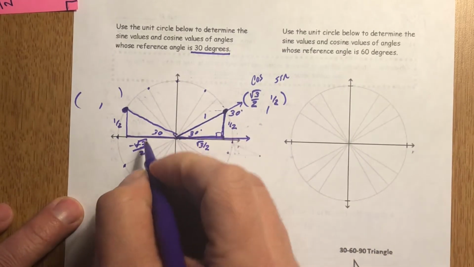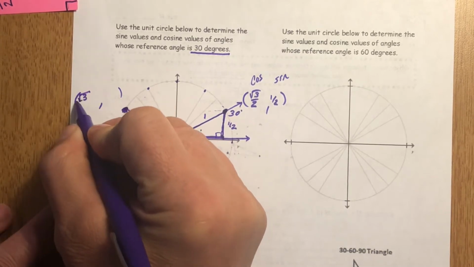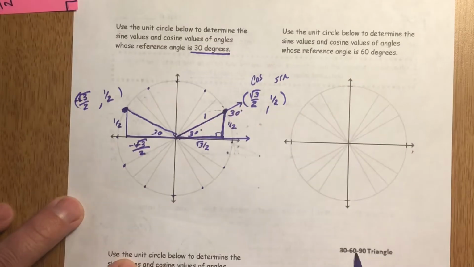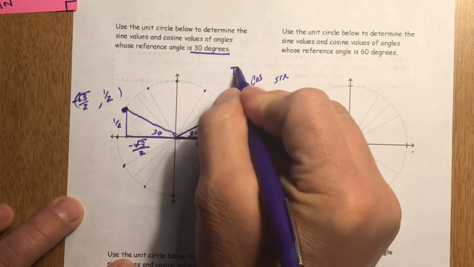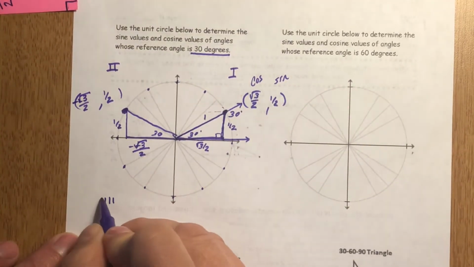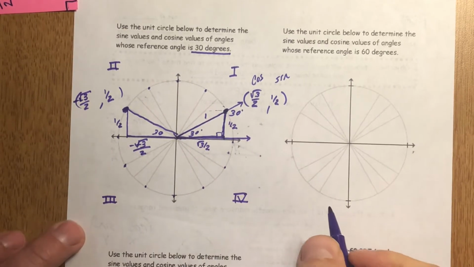So this would be negative root 3 over 2, comma, 1/2. It's a negative. Remember, this is quadrant 1, this is quadrant 2, 3, and quadrant 4.